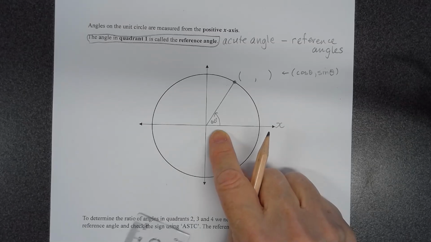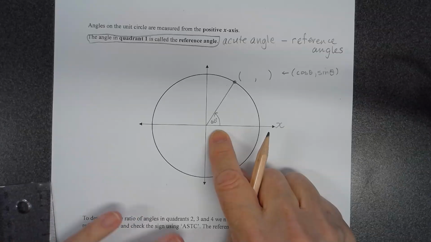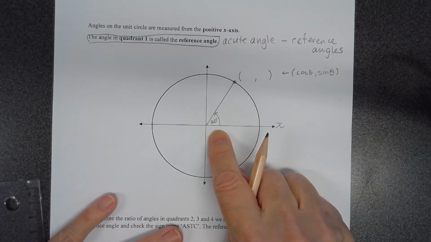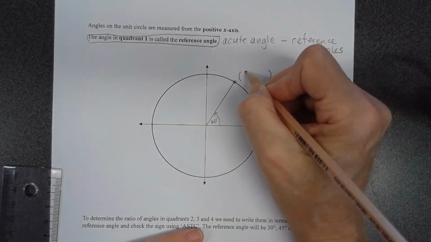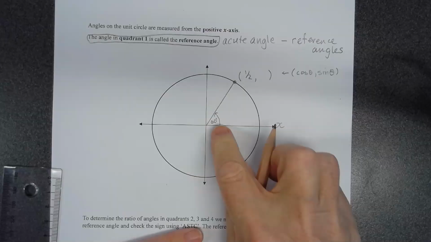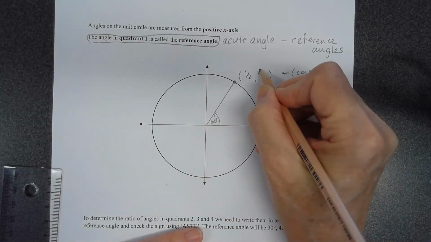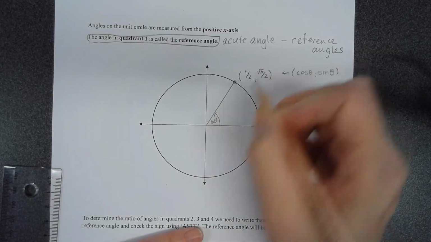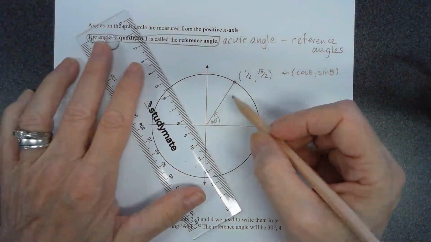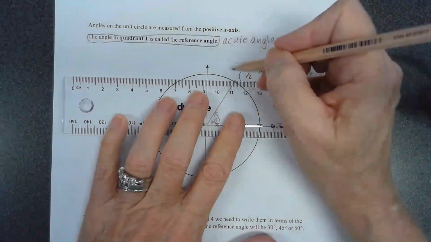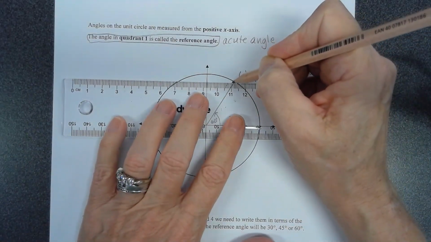Does somebody know what the cosine of 60 is? It's a half. Thank you, whoever said that. And then the sine of 60 is the other one.